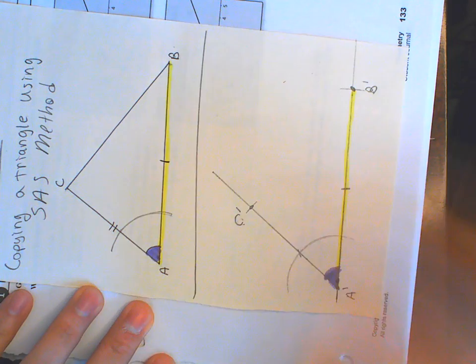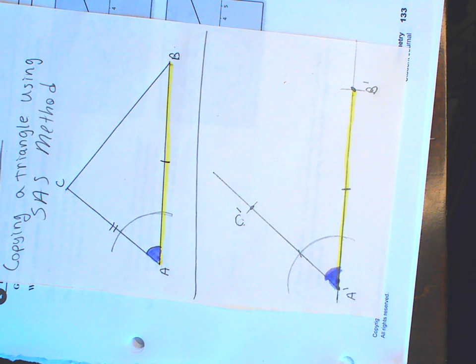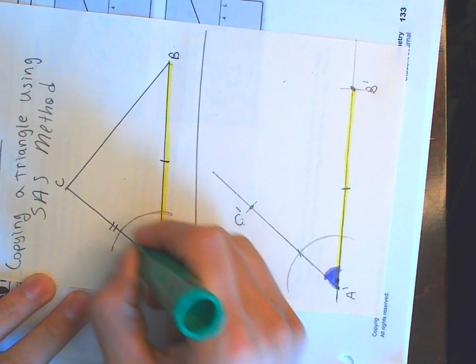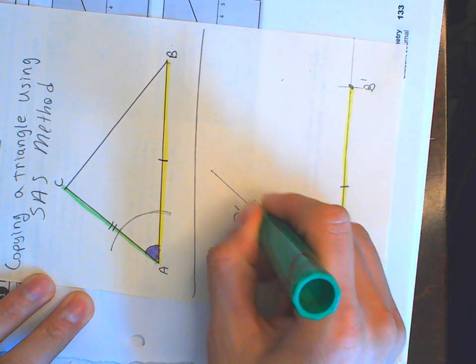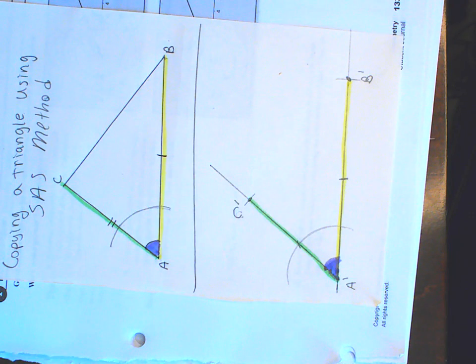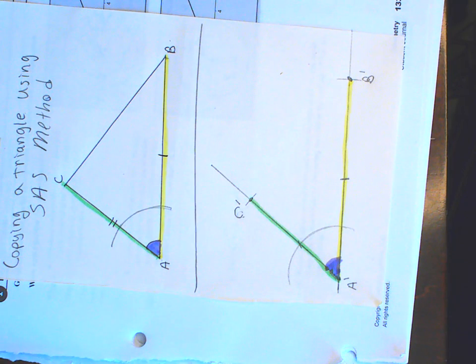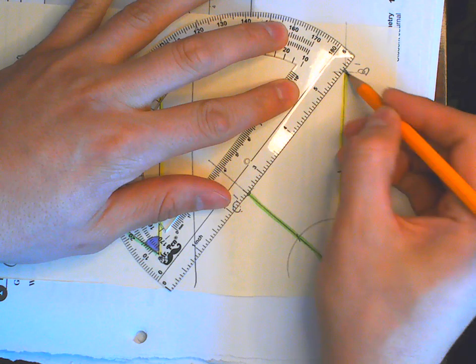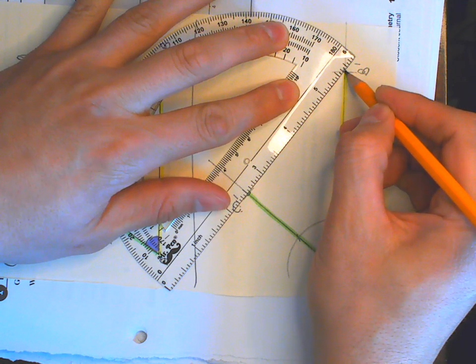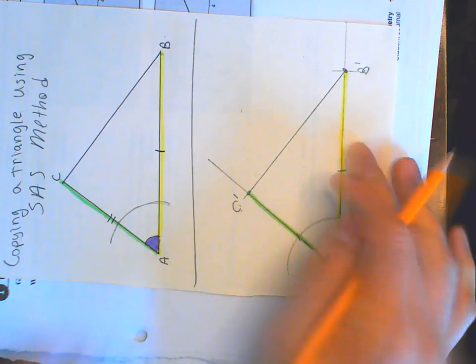All right. So what I just did is I copied AC. Okay, so this is congruent to this. Now what I'm going to do is finalize my triangle by joining that point, my B prime, to my C prime. Now my question is, are these two triangles congruent?